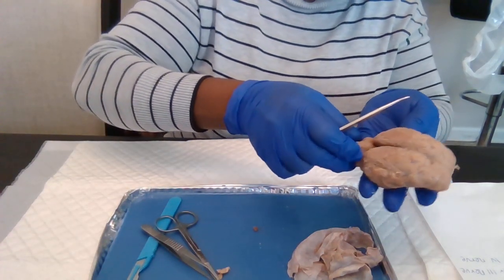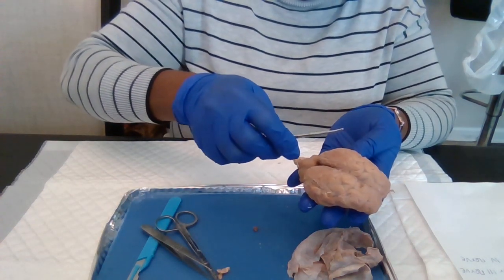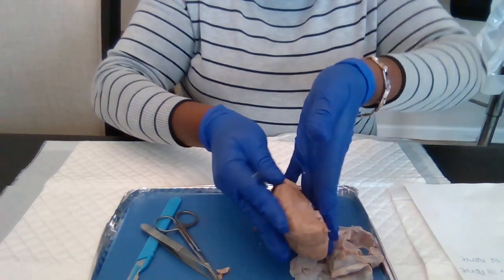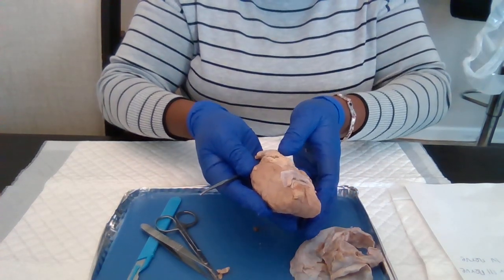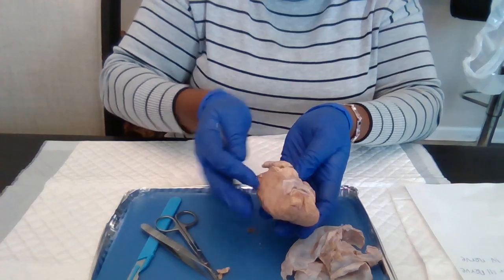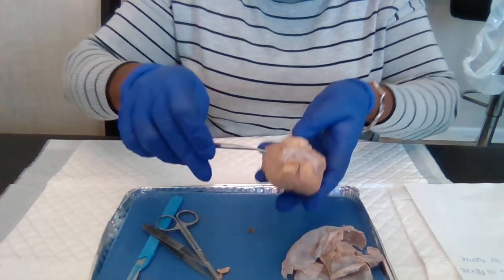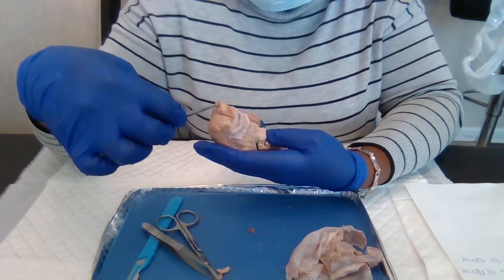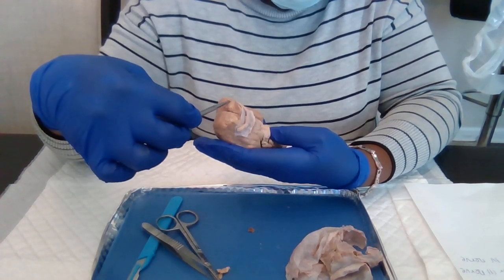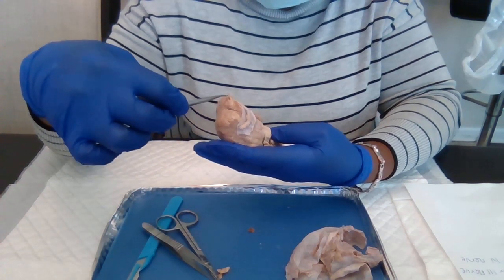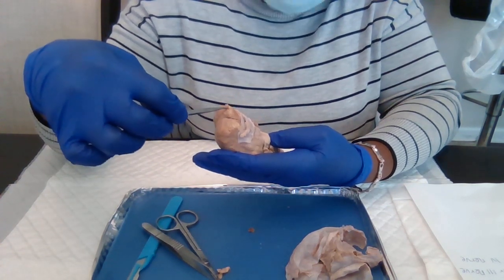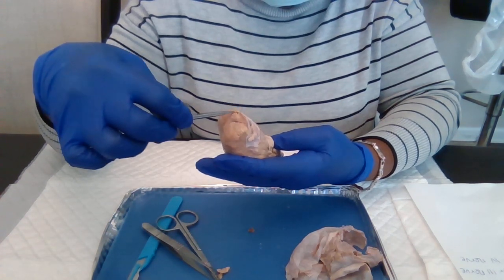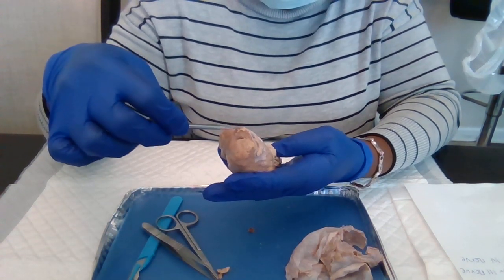And then we're gonna now turn it like this. Right here in front, we have the olfactory nerve. That is the olfactory bulb right here.